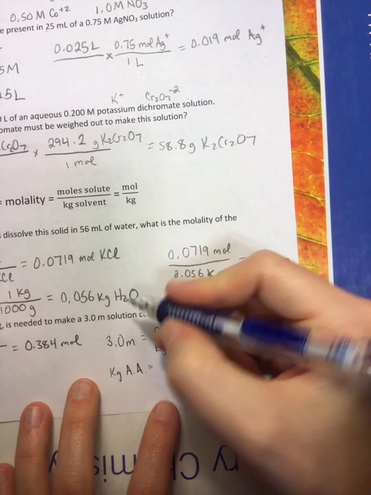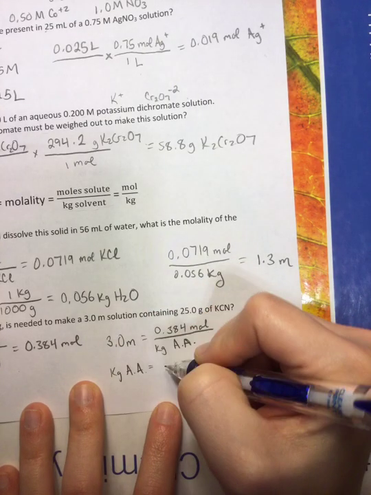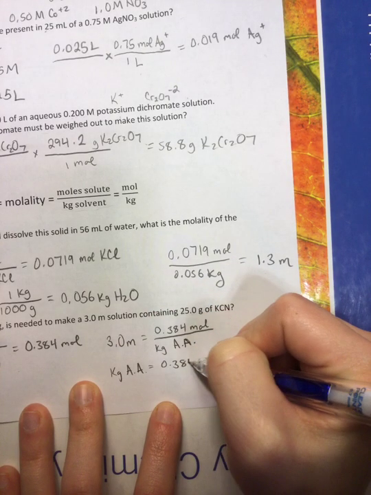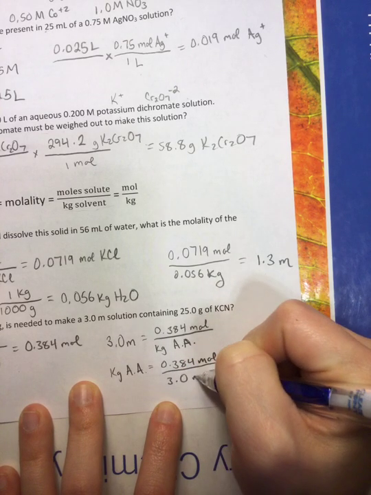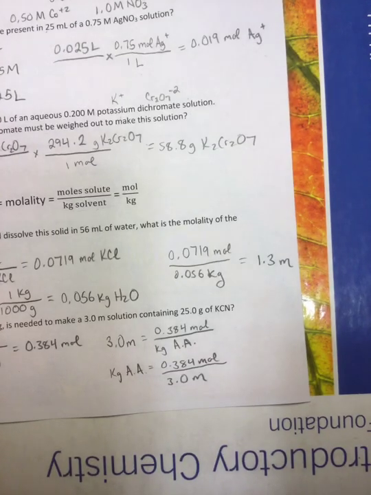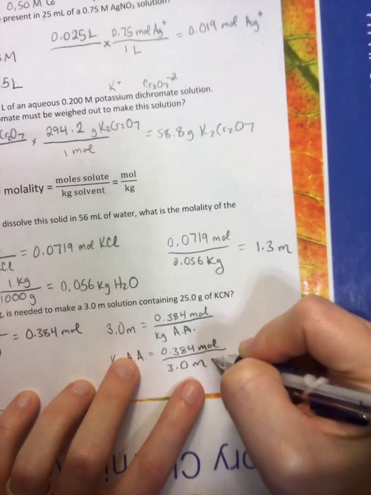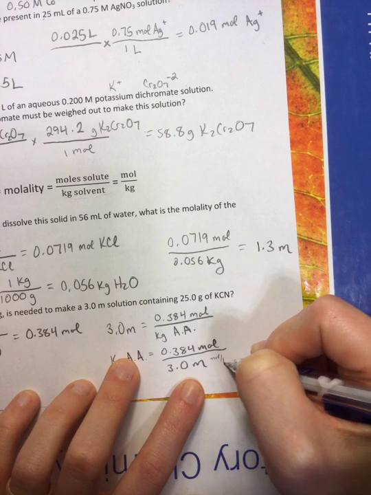And then I divide by 3, and I get 0.384 moles divided by 3.0 molal. Okay. Our units end up canceling because this is moles per kilogram, right?